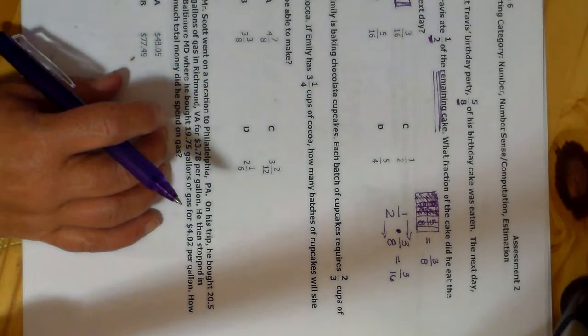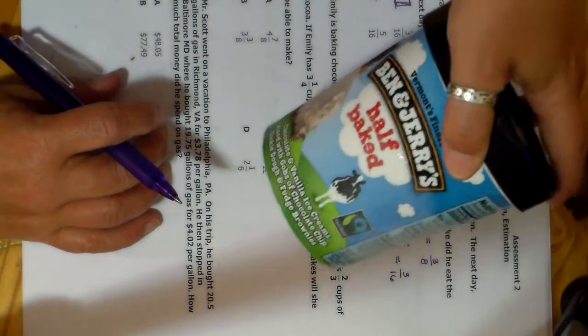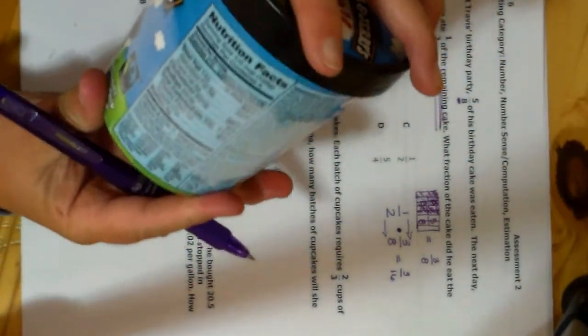My daughter left ice cream here, half-baked Ben & Jerry's. I'm going to eat 5/8 of that in just a few minutes. It's getting soft, so I can poke it out with a spoon. I have a whole, it's not whole, she ate some of it. I have that much ice cream, and I'm going to eat 1/2 of it. How much is left? Just kidding.